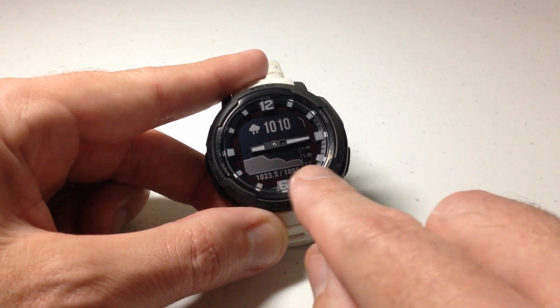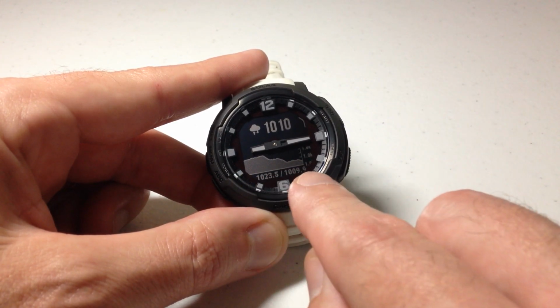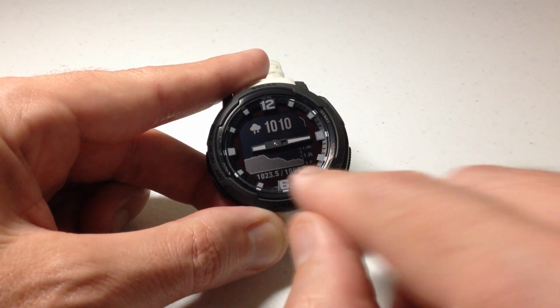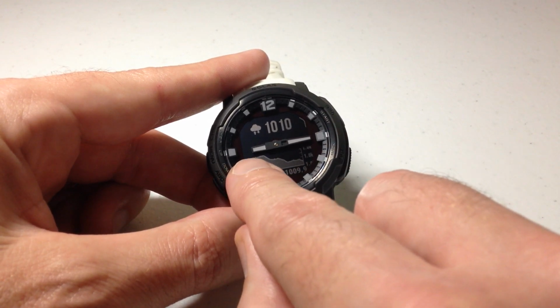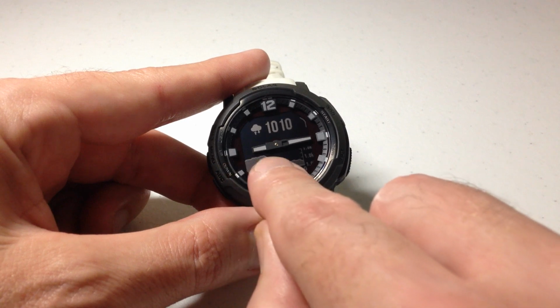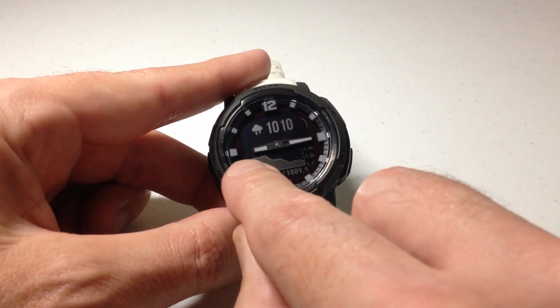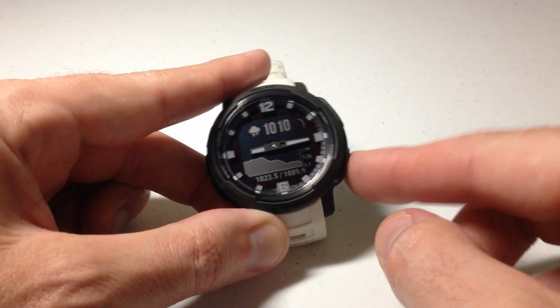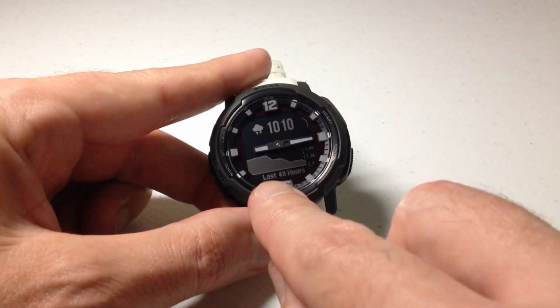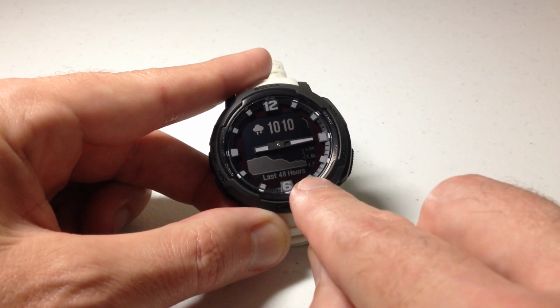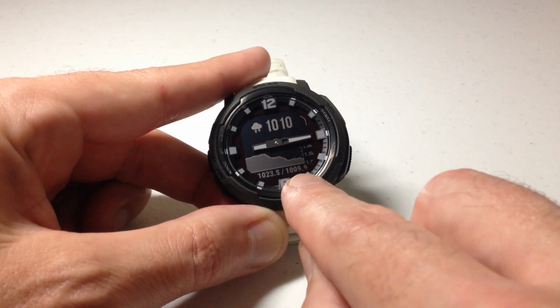And now my barometric pressure trend looks a little bit different because it's showing a 48-hour trend. You can see for the last 24 hours, there's been a steady decline. Before that, the 24 hours, it was pretty steady. I'm going to go back in real quick and we can see last 48 hours is now showing versus 6 hours.